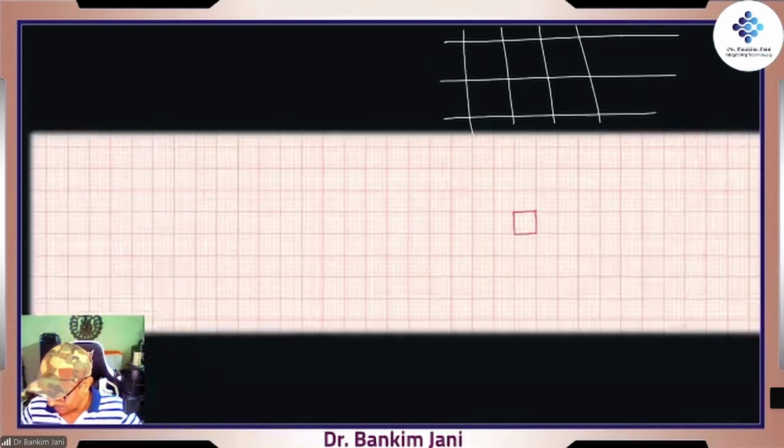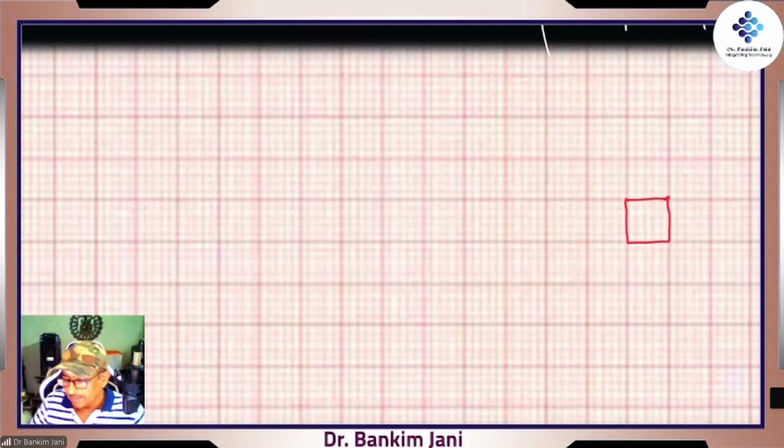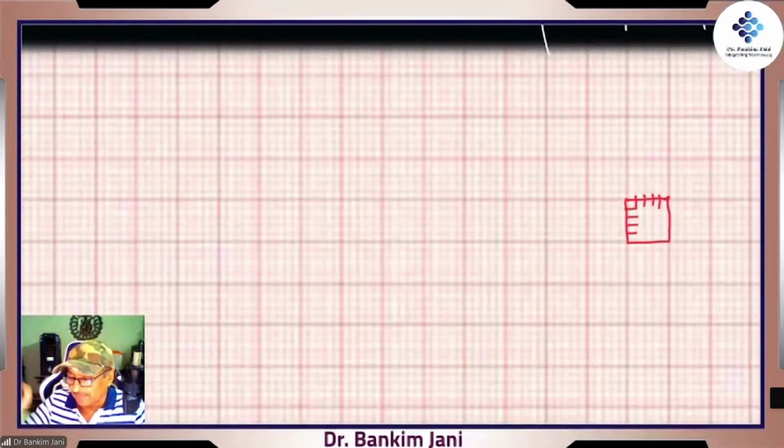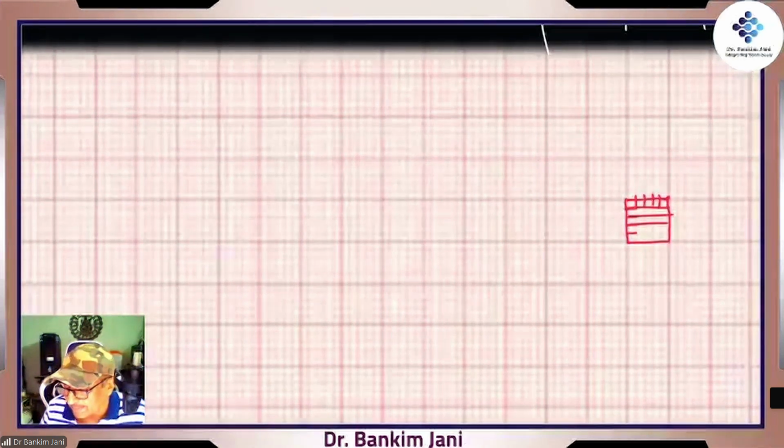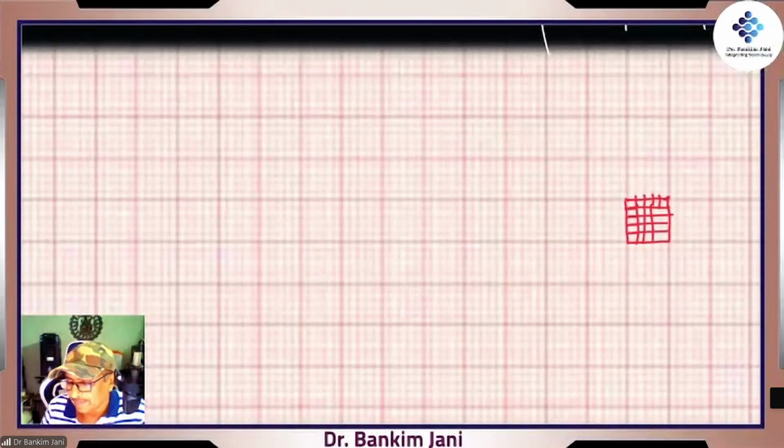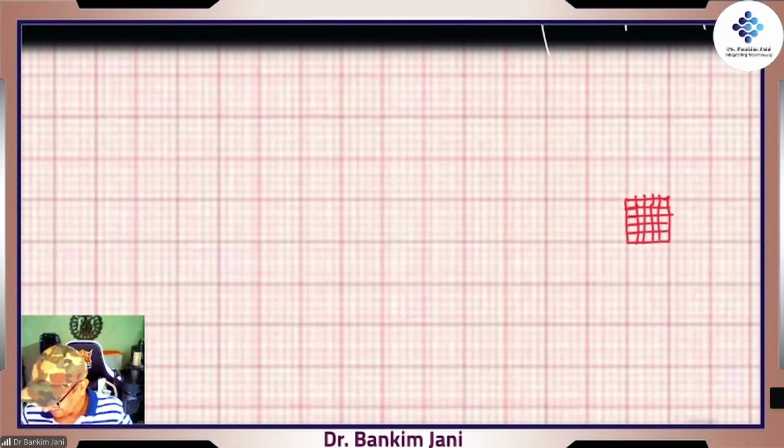Can you see there are small boxes inside also? That is what we are calculating. It is the same as the graph sheet we used. Exactly, the same graph sheet that you use. So this is the big box and the small box.